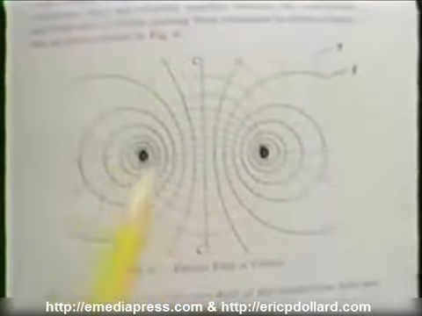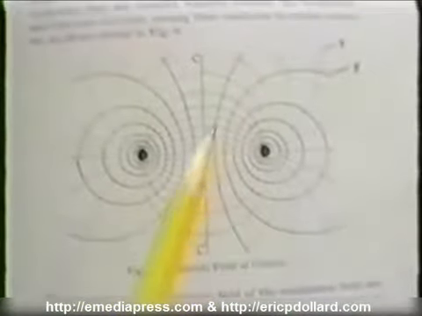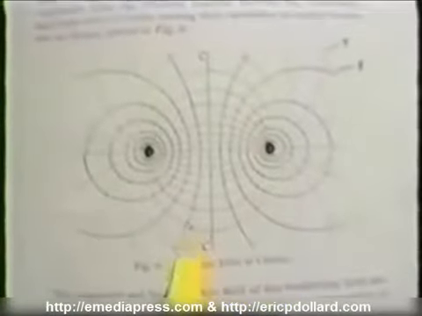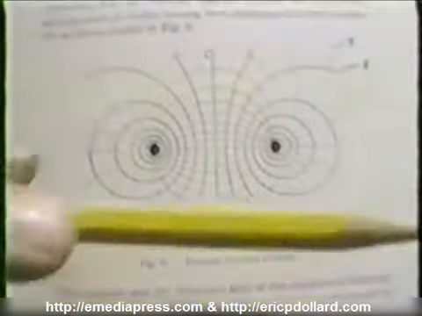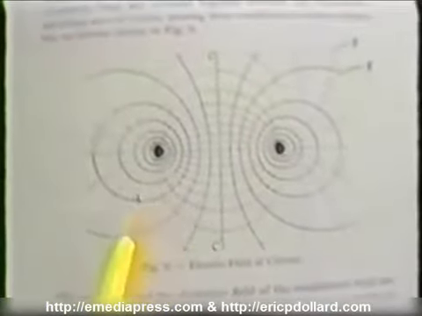So we have again our two types of fields here, longitudinal and transverse, which is hard to represent because it goes into the paper. Again, these things are at right angles to each other. The longitudinal is going that way and the transverse is going this way.